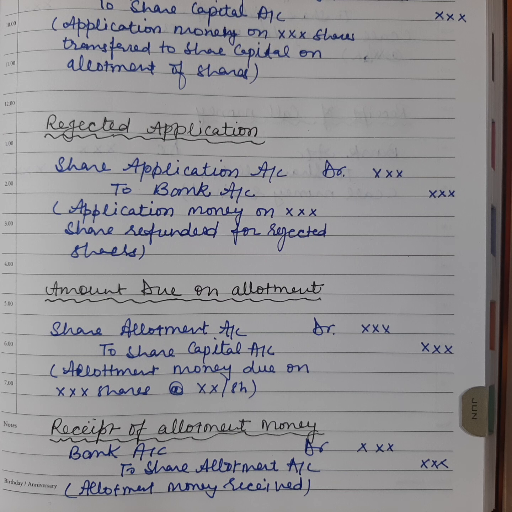In the narration: allotment money due on XX shares at the rate of XX per share. So when we receive allotment money, we'll pass the following journal entry. We have received the money in the bank, so bank account will be debited and share allotment account will be credited. Allotment money received will be written in the narration.